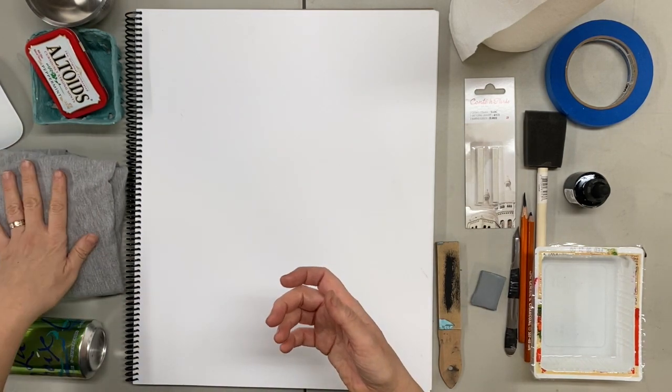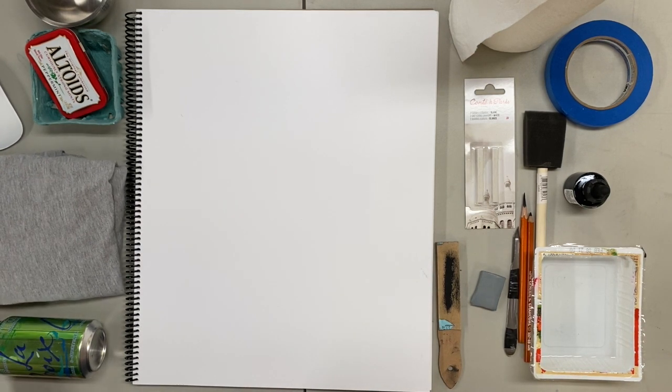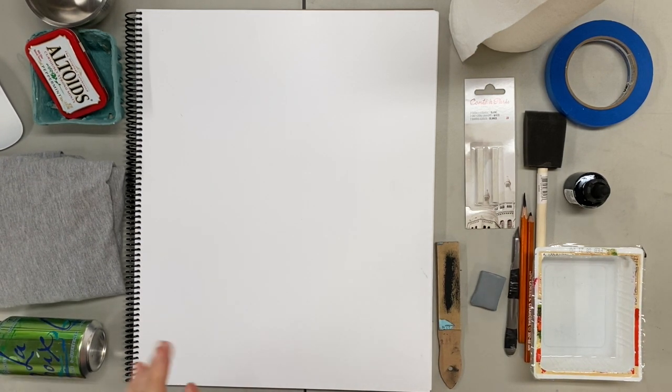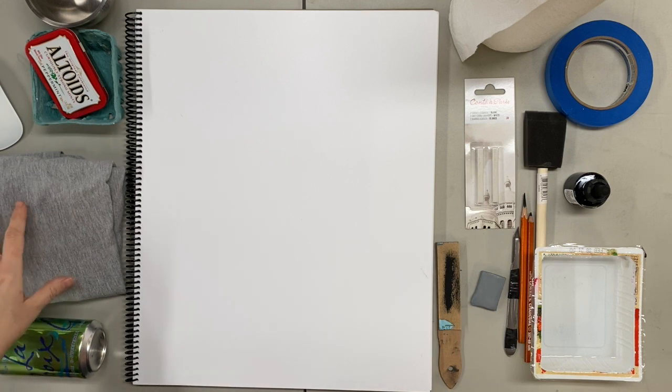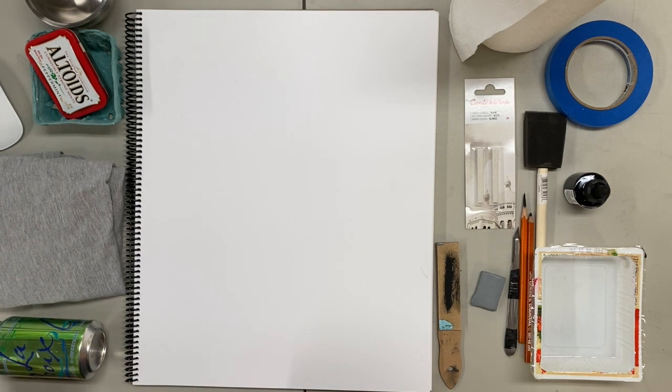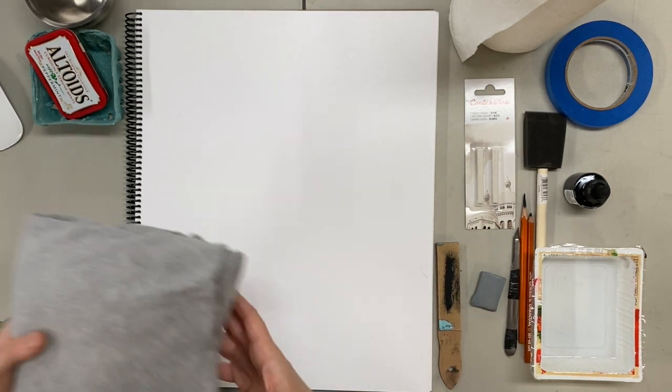So anything that you have. I don't recommend picking something too dark. Something like a black fabric might be hard to see the lights and darks on it, but white, gray, and kind of any solid color will work. You're going to need a flat surface to set up your still life on.